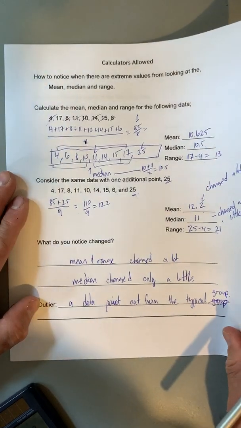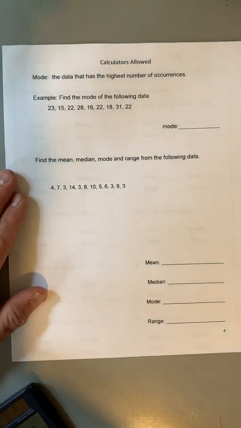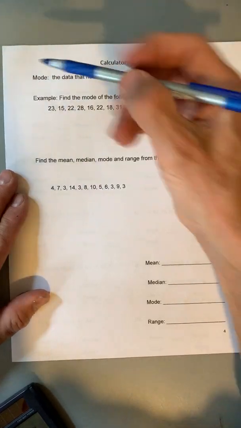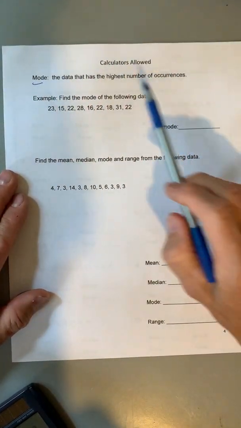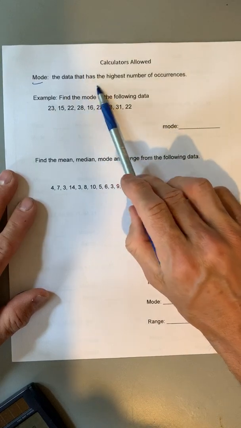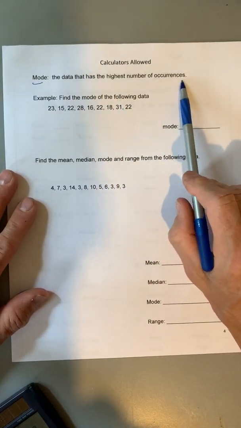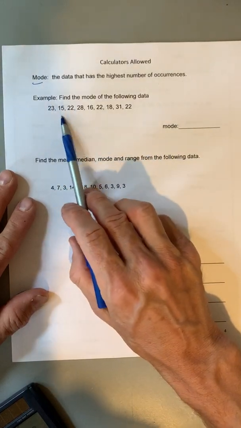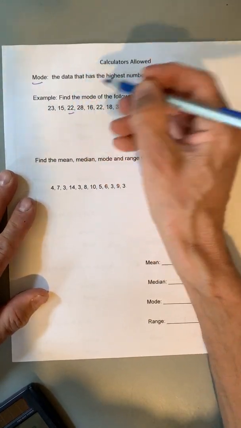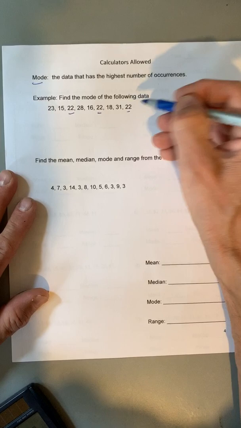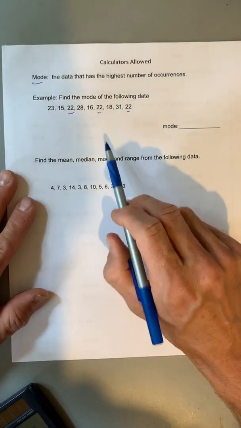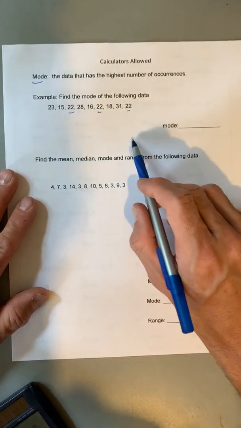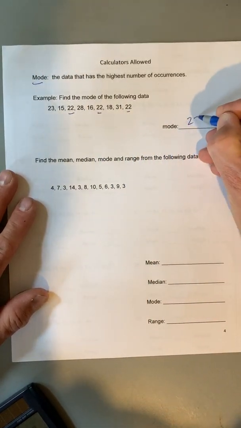Okay, we're almost done. We're on our last page. Now we've got a new thing, mode. The mode is the data point that has the highest number of occurrences, which means who comes the most often. So you've got 23, 15, 22. 22 came once, twice, 3 times. If you look at every other data point, they only come once. So what's the mode in this? It's 22.